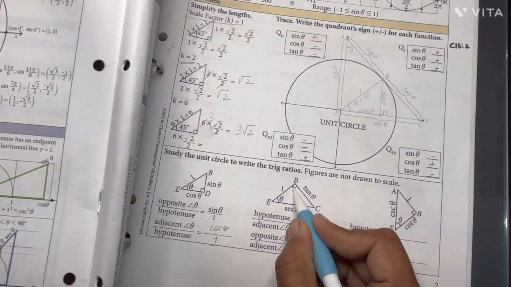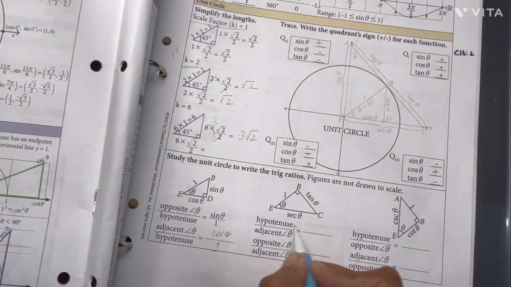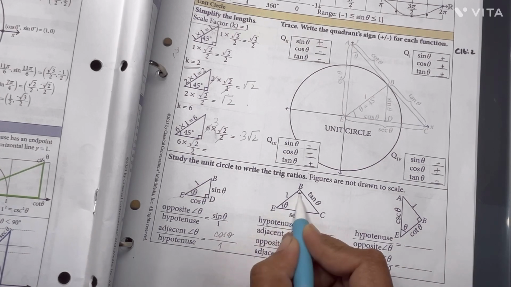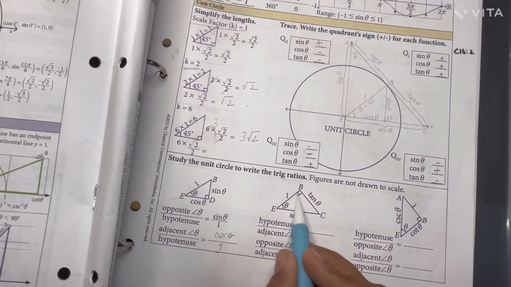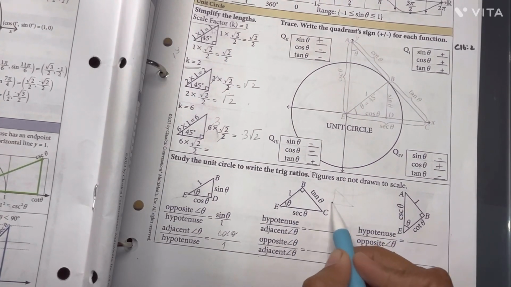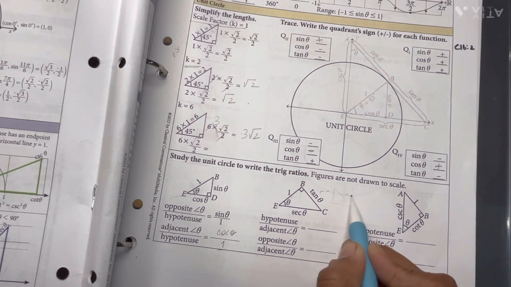So here, this is our right angle triangle. That's our theta. The hypotenuse is here. If you twist it around, you will see that this will be your tan theta, and this will be your secant theta.